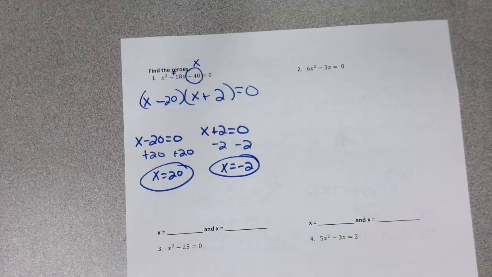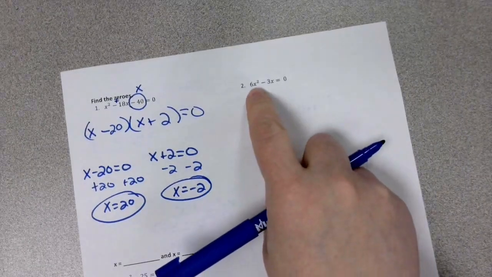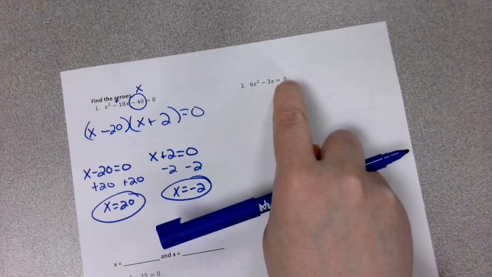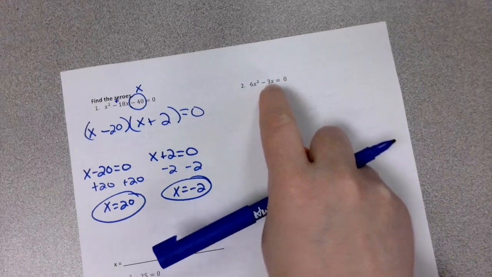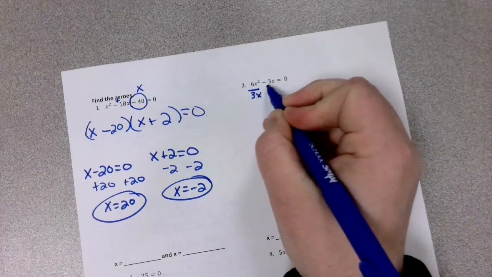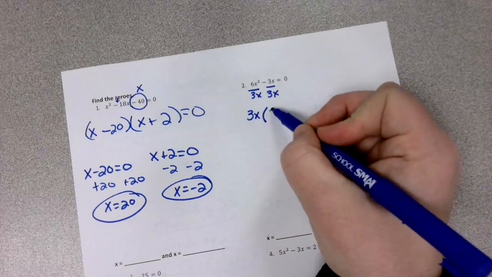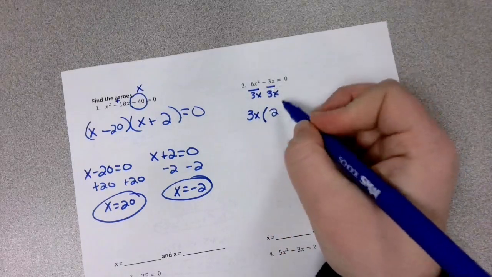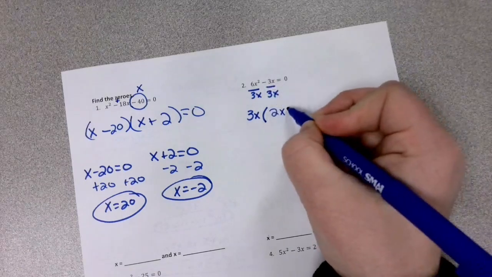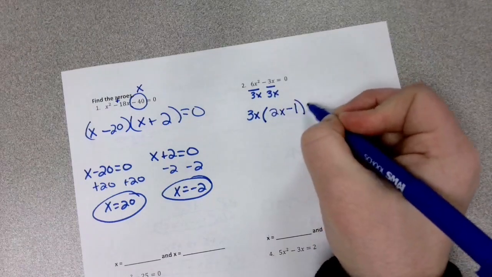There you go. Alright, number 2, there's actually a GCF I can pull out from the beginning. It's not a difference of squares. I can take out 3x from the beginning. So 3x is going to go in the front. 6 divided by 3 is 2. I had 2 x's, took 1 away. Negative 3 divided by 3 is negative 1. X's go away, equal to 0.